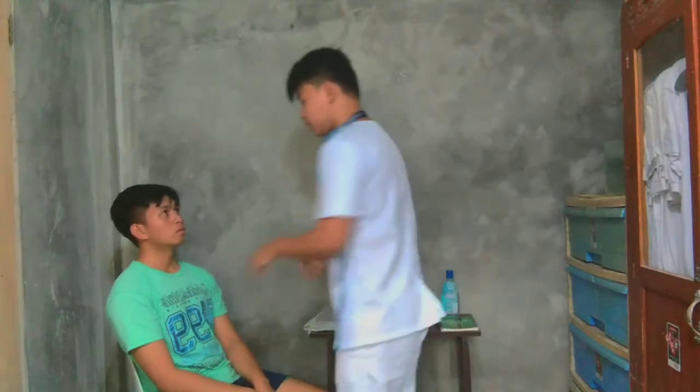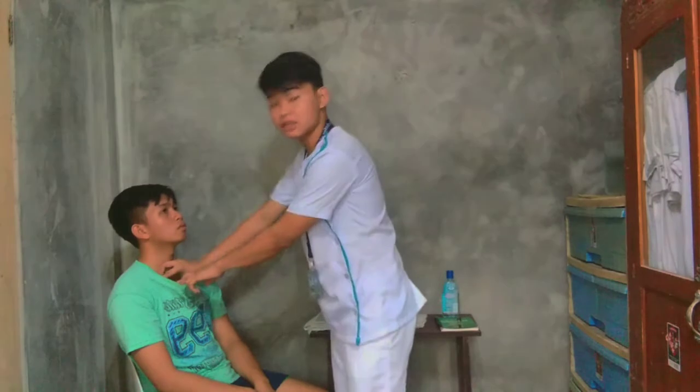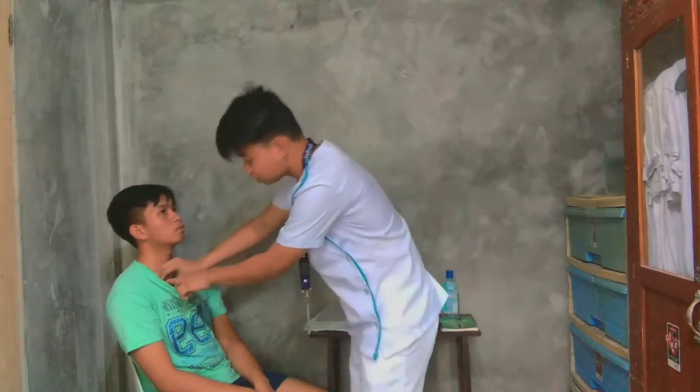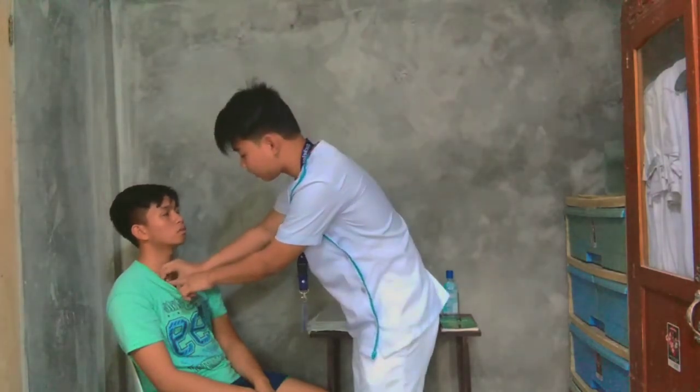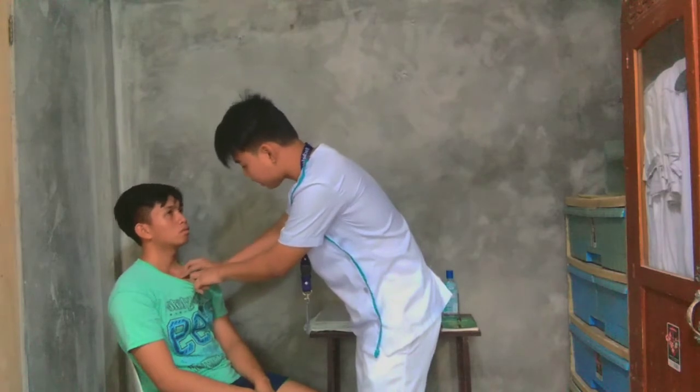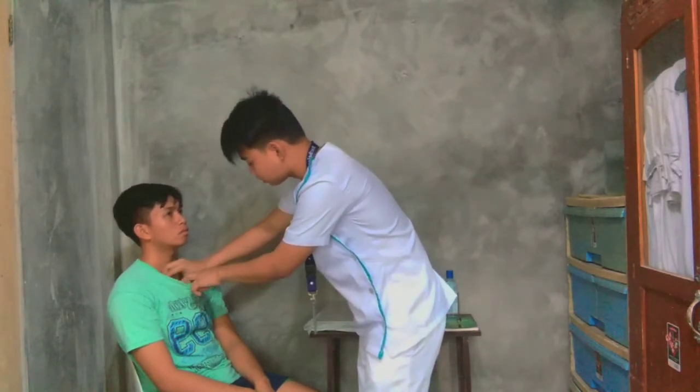But if the skin stays pinched, then that means there is a presence of poor skin turgor, and that indicates dehydration, so you need to take note of that. So now I am checking below the clavicle of my client using the three middle fingers of my hand. Okay, as I am checking, there is no problem, it is normal.